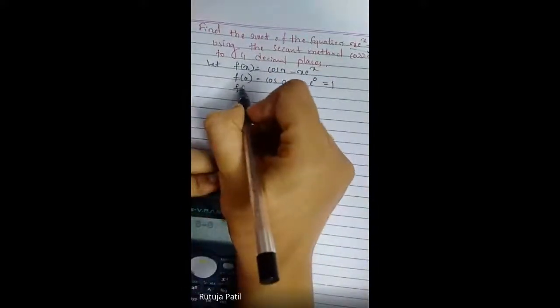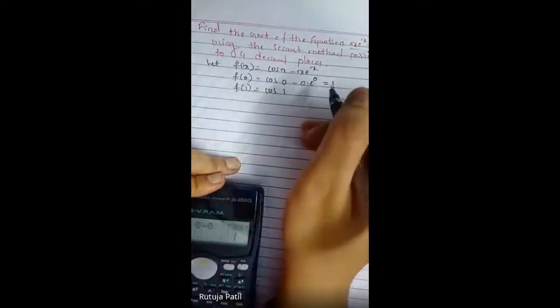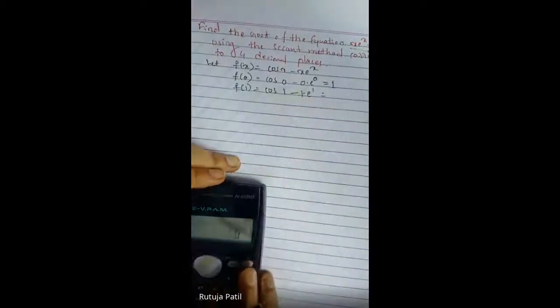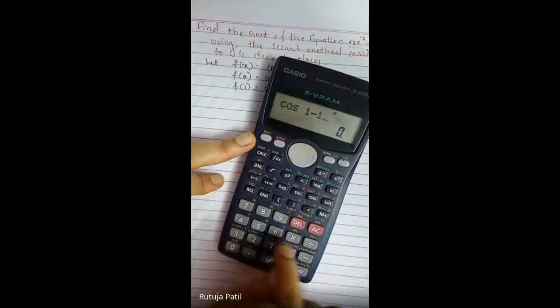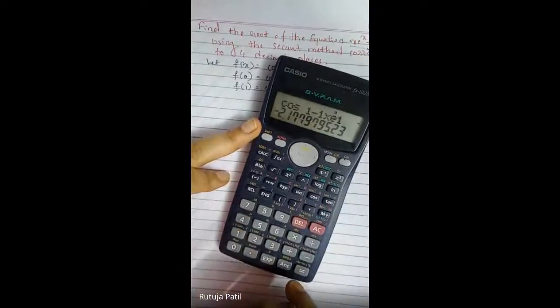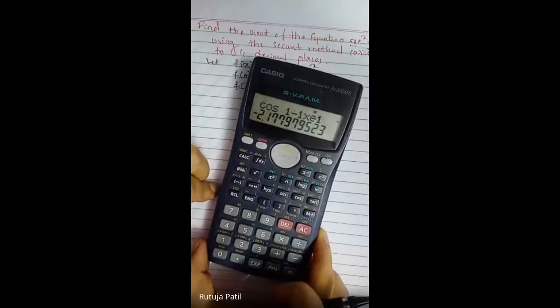Now f of 1, that is cos 1 minus 1 into e to the power 1. So how much we get? Minus 2.17798. Okay.